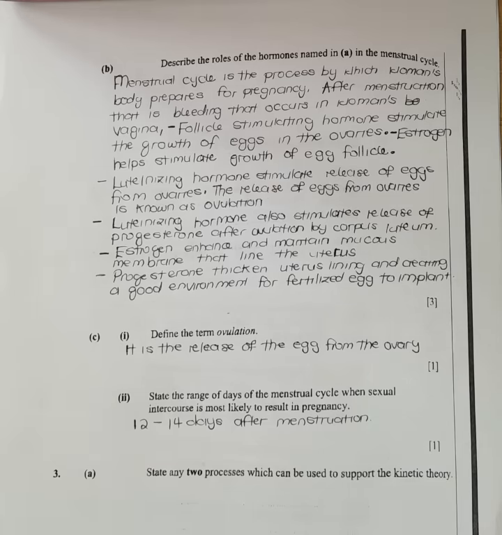And then after ovulation, we are going to have estrogen and progesterone working together to maintain the mucous membrane that lines the uterus. Also, the progesterone is going to create a good environment for the fertilized egg to implant.